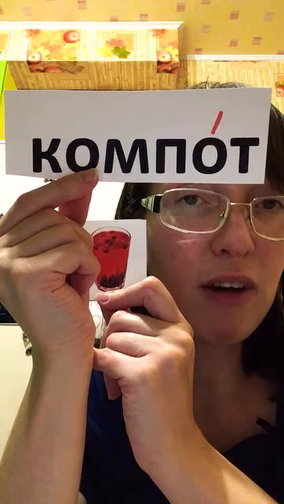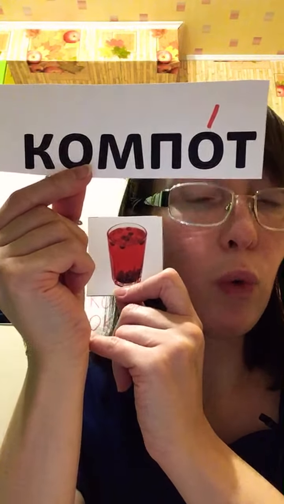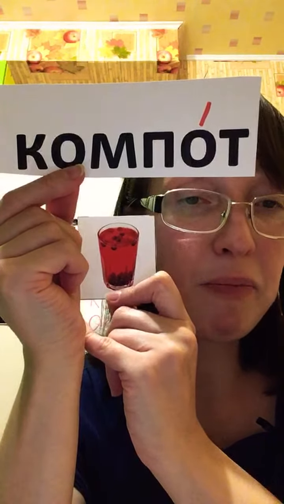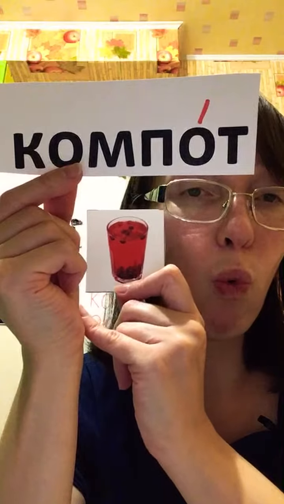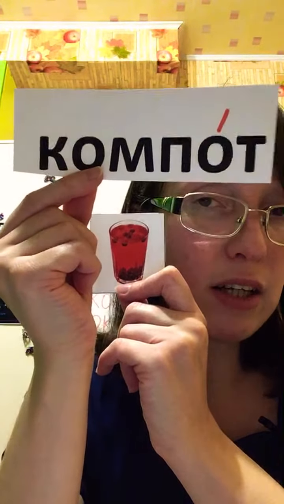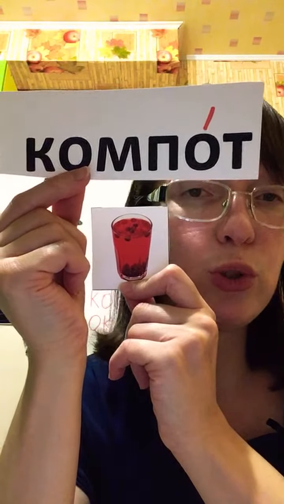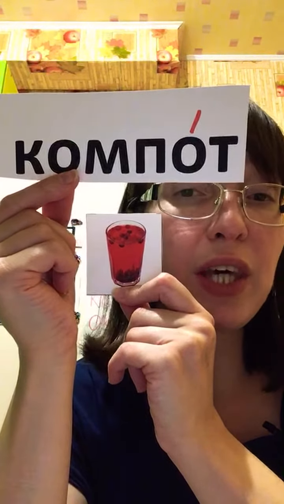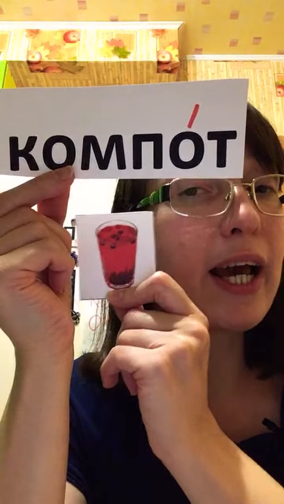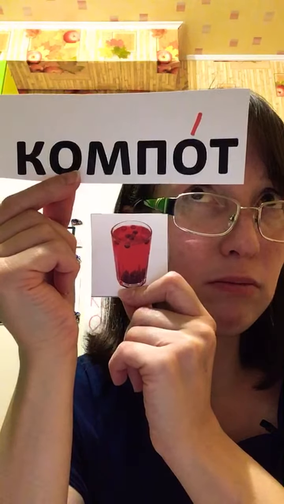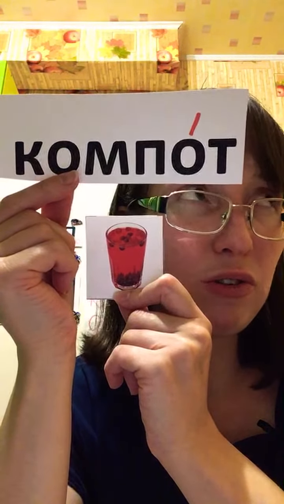Yeah, absolutely right. Morse. So, we get morse when we take berries, we squeeze them, and we add water. We get compote when we take fruits, or berries and fruits together, add water and some sugar and boil them a bit, maybe 20 or 30 minutes. I don't remember actually.